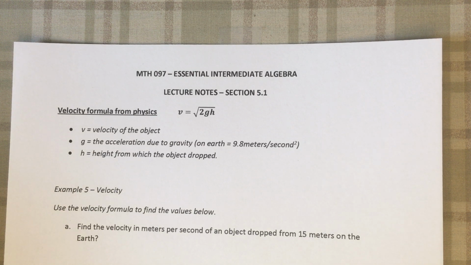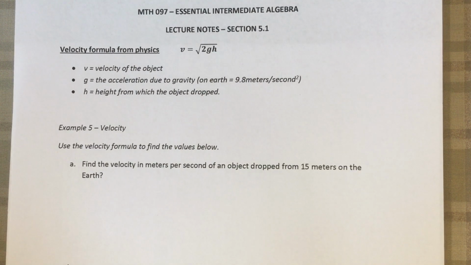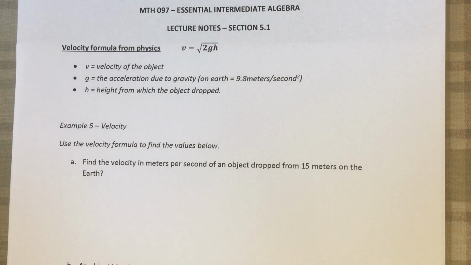V equals the square root of 2gh. V is our velocity of the object. G is our acceleration due to gravity. On Earth, that acceleration due to gravity is 9.8 meters per second squared. And h is the height from which the object is dropped. So we're going to use this formula.